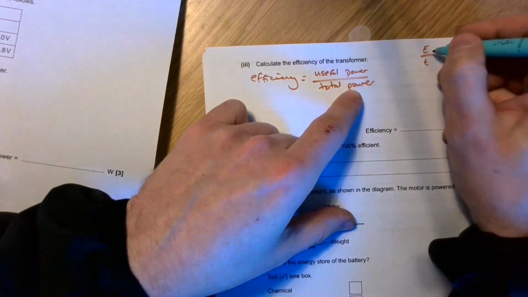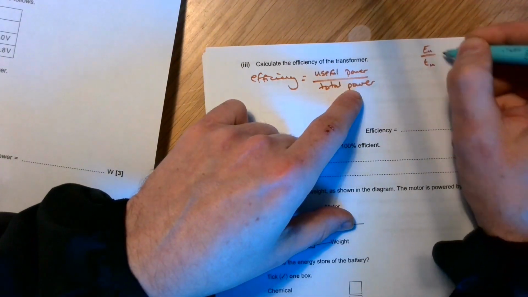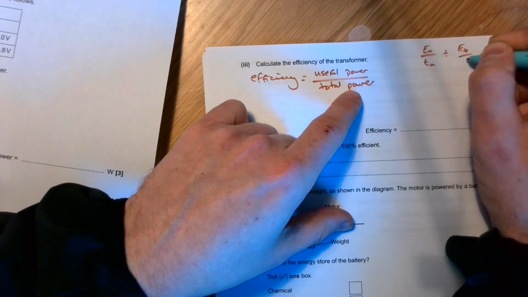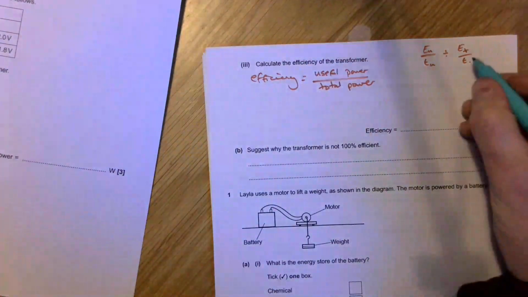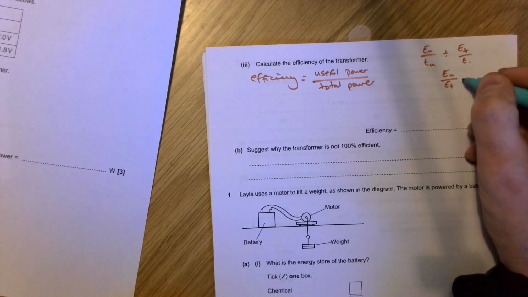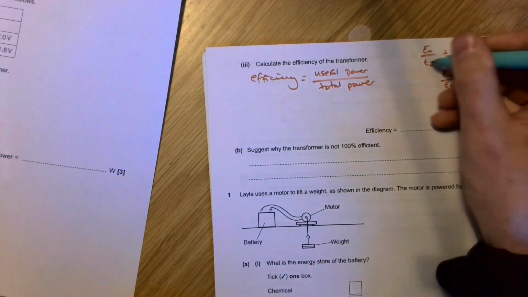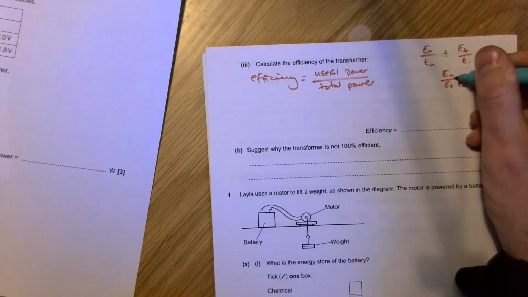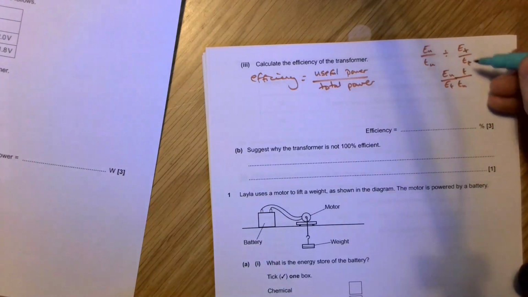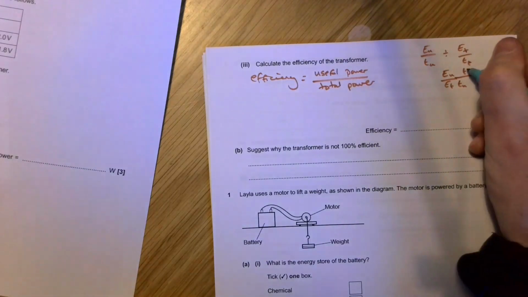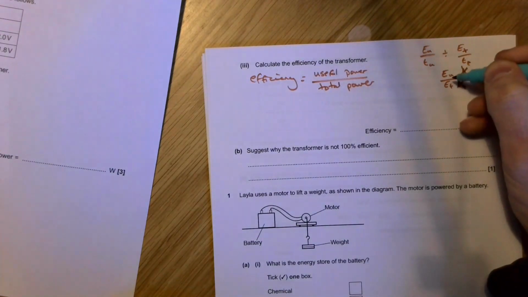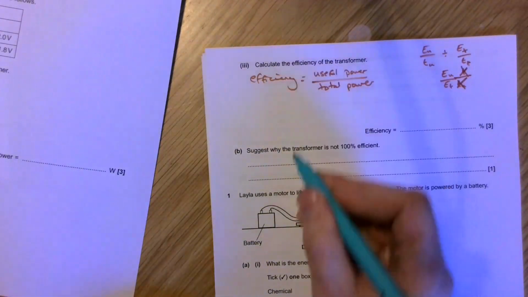So if we say this is useful divided by the total, that's the same as saying energy useful divided by energy total divided by the time, and then this time would go on top, because if you divide by a fraction it's the same as timesing by 1 over that fraction, so these times actually cancel, so you just end up with energies. So this is entirely fine to use.